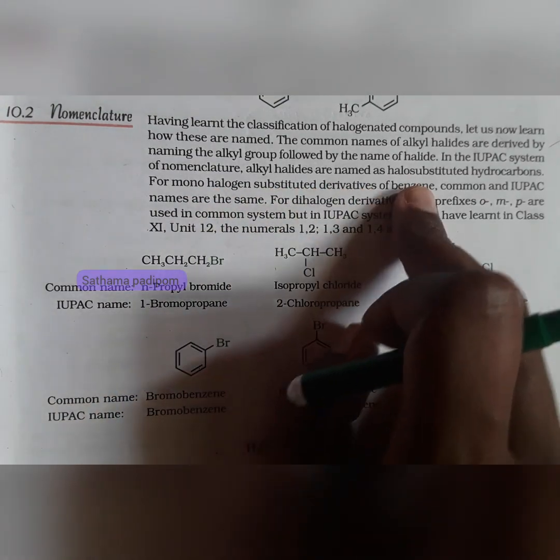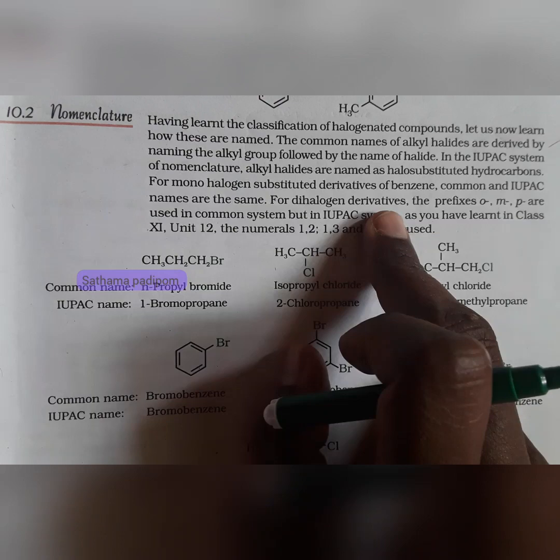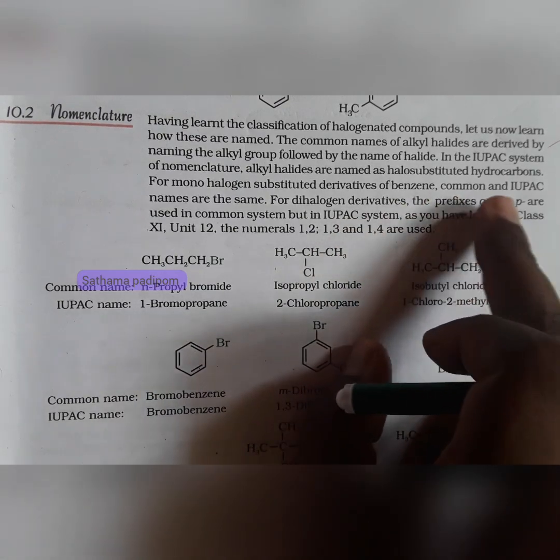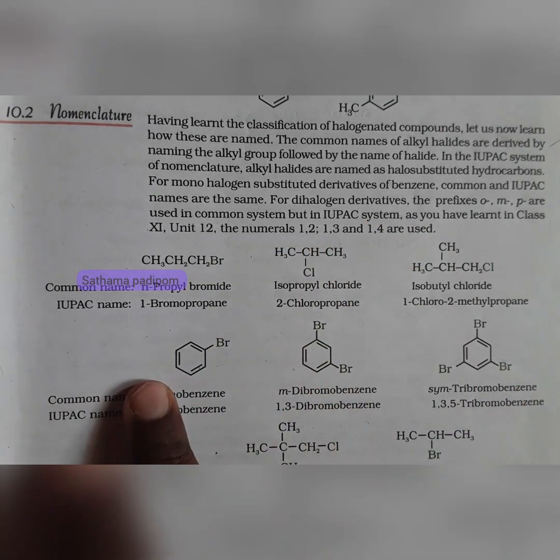For monohalogen substituted derivatives of benzene, common and IUPAC names are the same. Here you will see that for dihalogen derivatives, the prefixes ortho, meta, para are used. We have discussed a lot about this in grade 11 itself. You might have learned. So now we will enter into the examples.